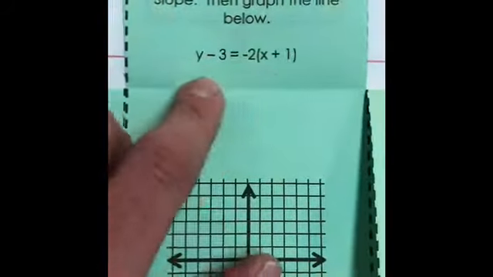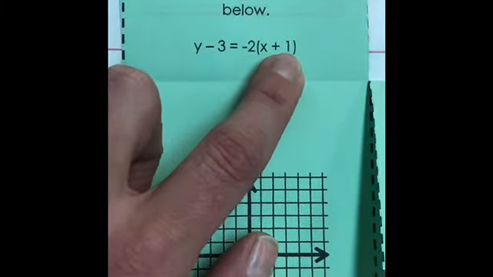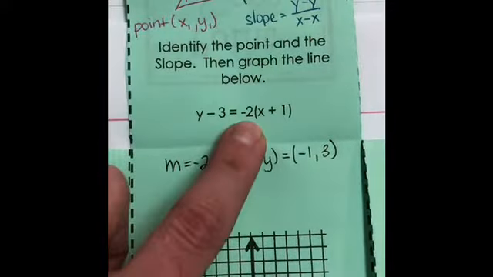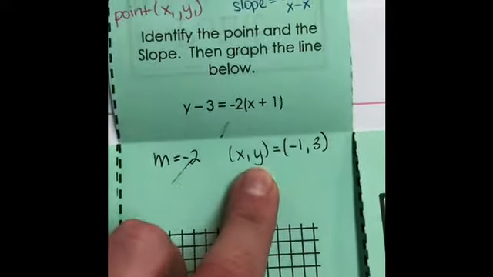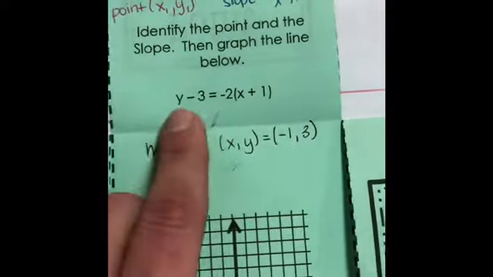In this equation, y minus 3 equals -2 times the quantity x plus 1. Please identify the point and the slope. The slope in this equation is -2. The point that we are given is -1, 3.